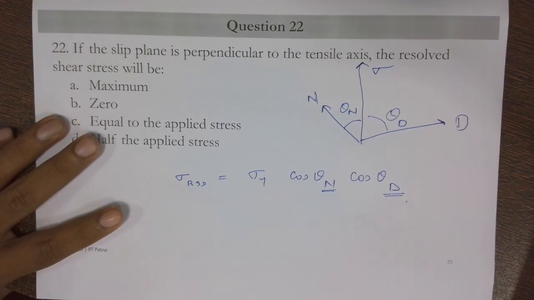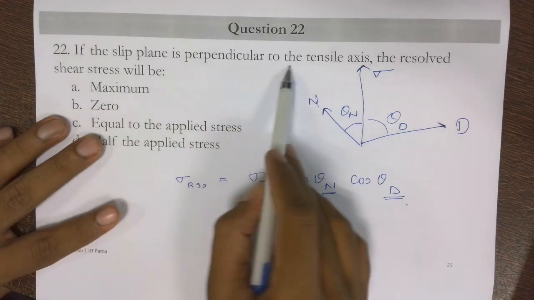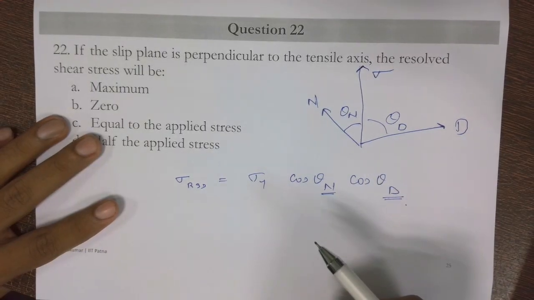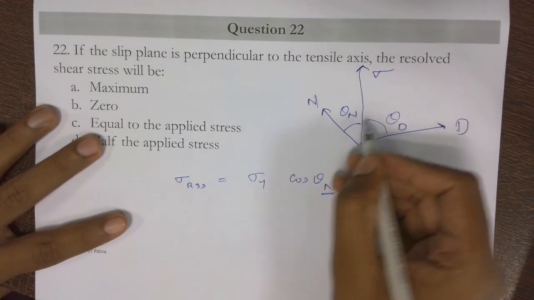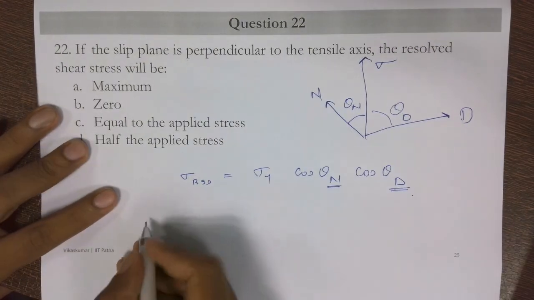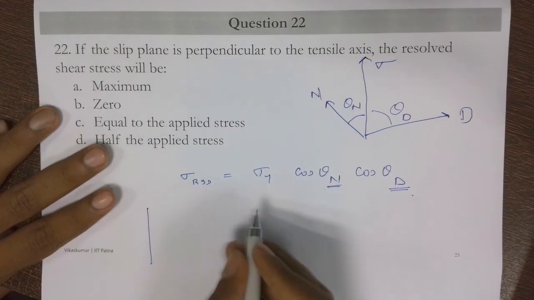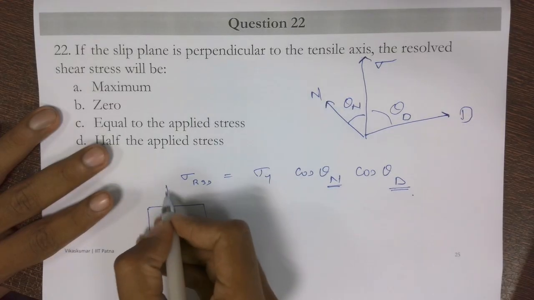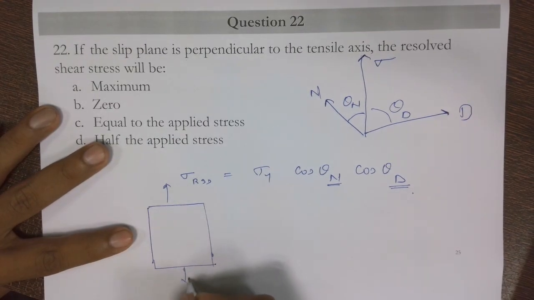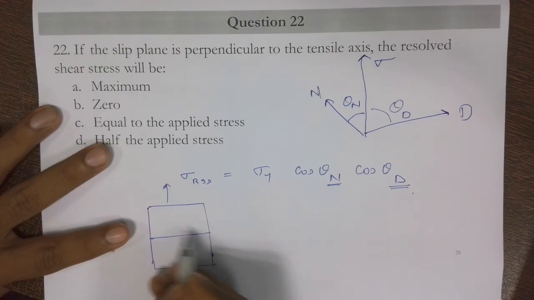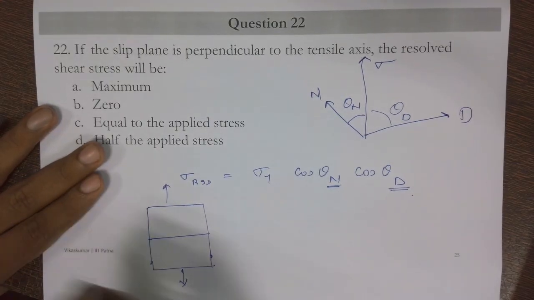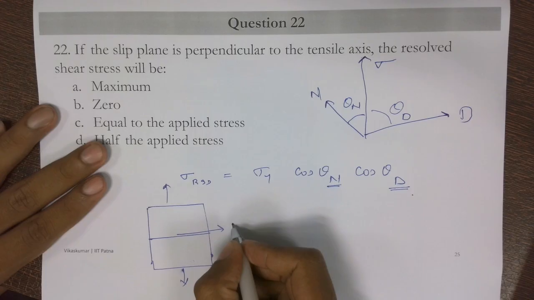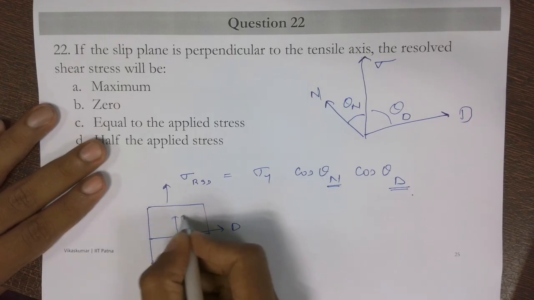Now if the slip plane is perpendicular to the tensile axis, what does it mean? The plane is something like this. Let's say this is the axis along which I am applying the stress. This is my slip plane, which is perpendicular to the tensile axis. It means that my slip direction is along this, and the normal is over here.